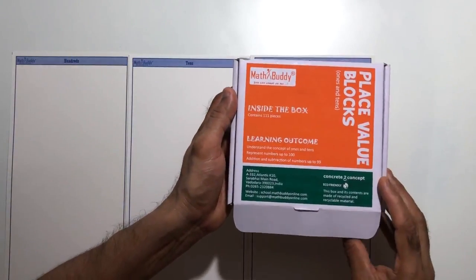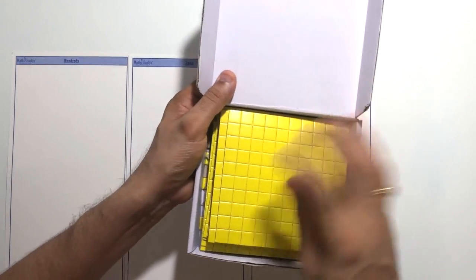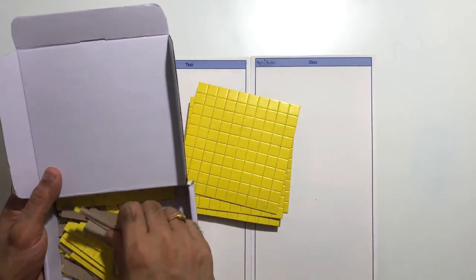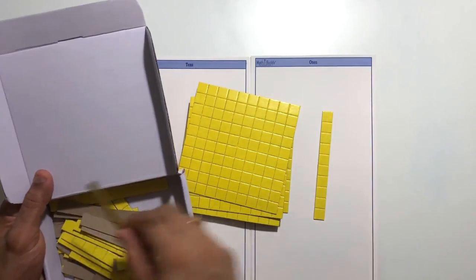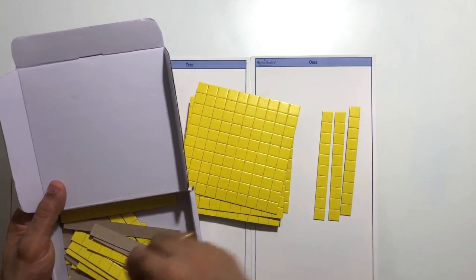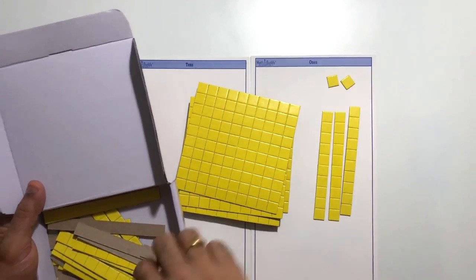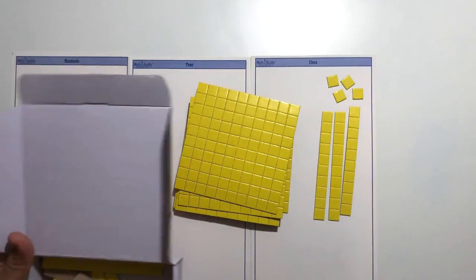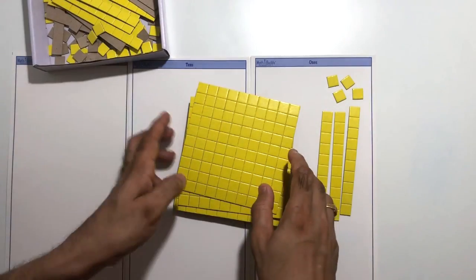We're going to be learning about representing numbers using place values. So we'll be using this instrument which is called place value blocks. If you open this, there are some flats. These are flats, these represent hundreds. There are some rods, these represent tens. And there are some small squares. So these represent units or ones. Using this we're going to represent numbers today.